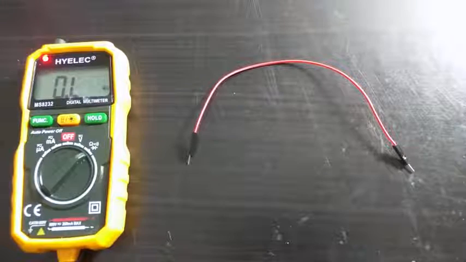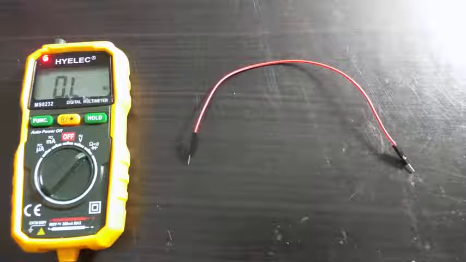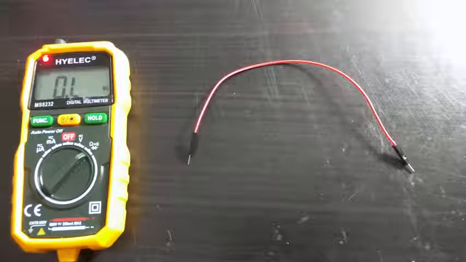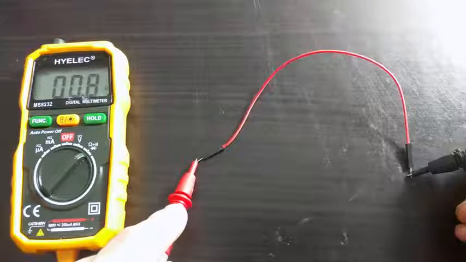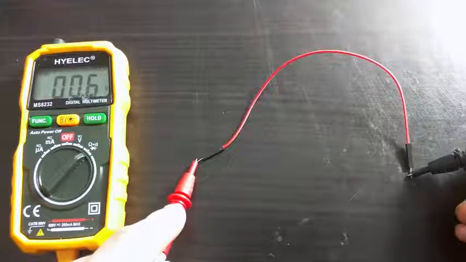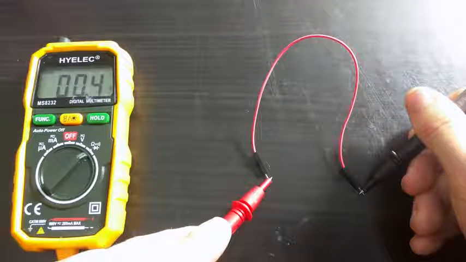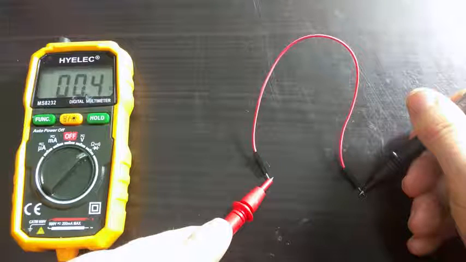When we talk about measuring continuity, we are talking about measuring very low resistance, which enables us to ensure that we have a good connection in a circuit. Across this wire, it should show very low resistance. As you can see, the resistance of this wire is less than half an ohm, a very good connection across this entire wire. This means that I have good continuity.